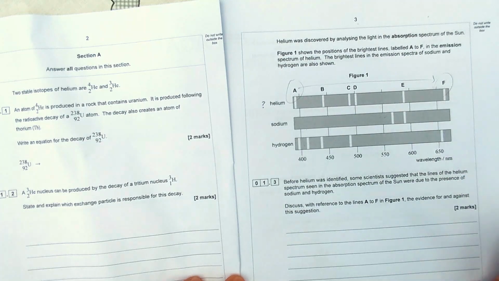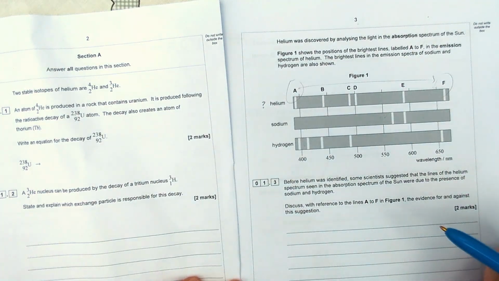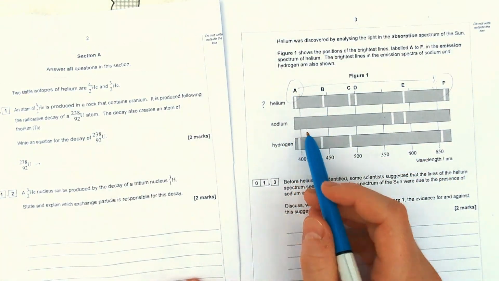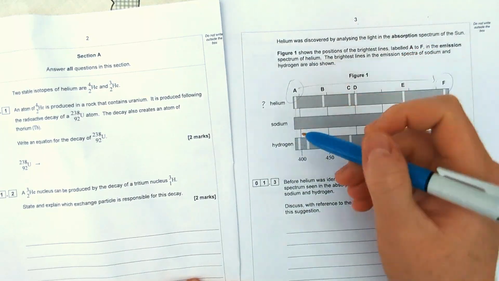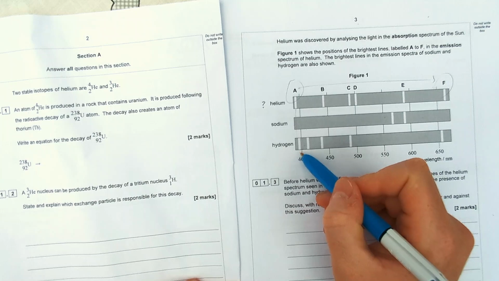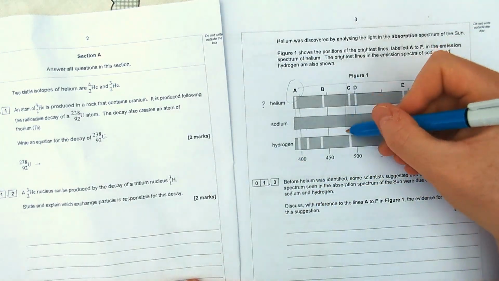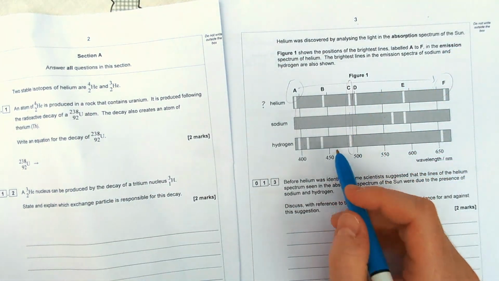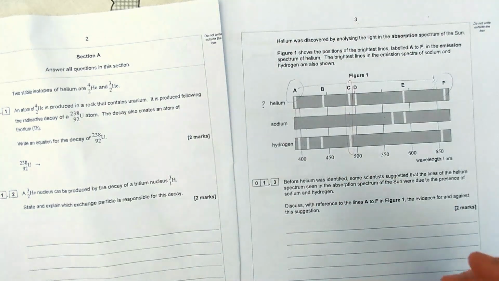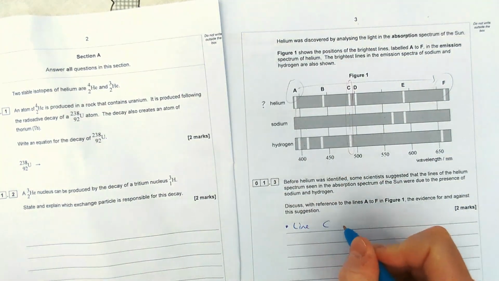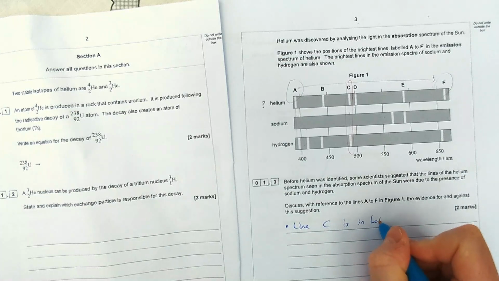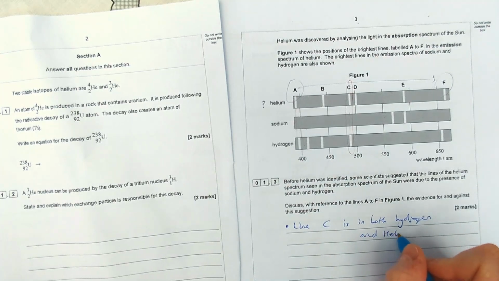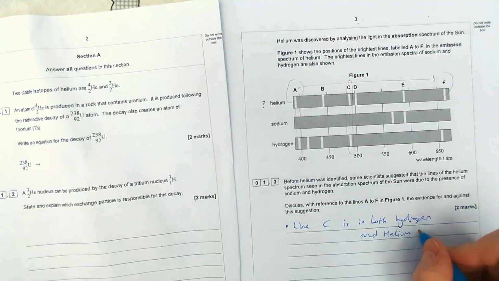So what we've got to have a look at is these different lines and try and figure out which of them are in sodium and hydrogen. Line A caught people out because it looks like it might be in hydrogen, but it's not quite. It's not the same line. It's a little bit further along. Line C, however, if we look at this line here, is exactly the same spot as the hydrogen. So you could say line C is in both the hydrogen and helium spectra. That's in both, which indicates it could be another version of hydrogen spectra.